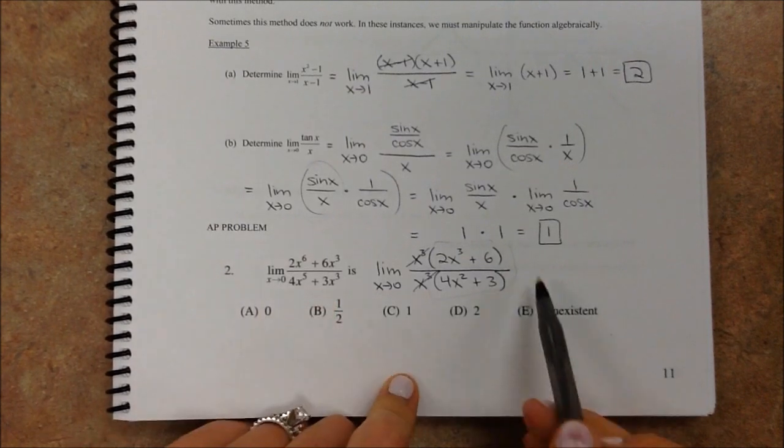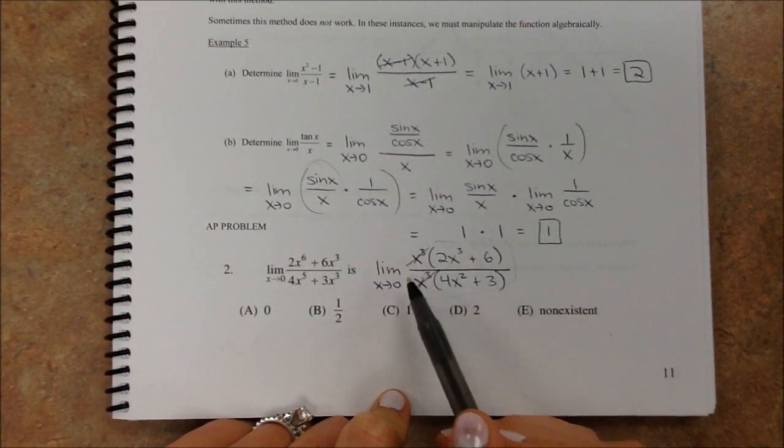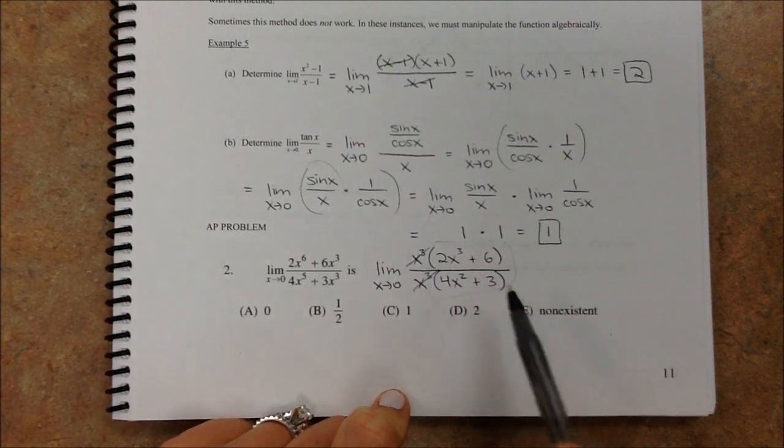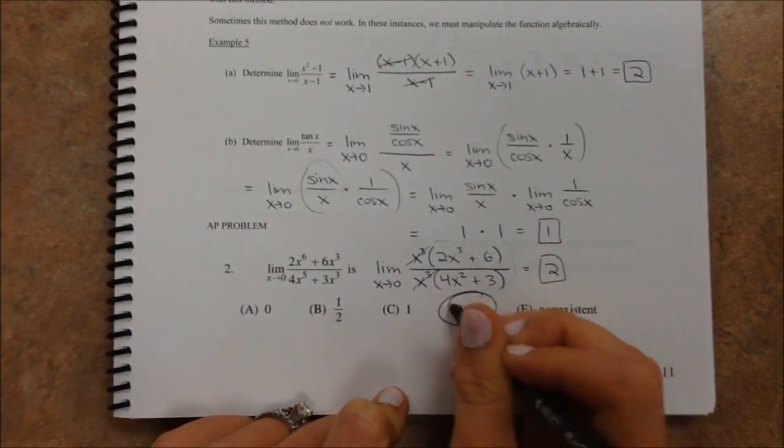Okay, so now this new and improved function, I can go ahead and plug the 0 in. Because if I plug in the 0, I get 6 over 3, which is 2. Okay, so that's one of my options.